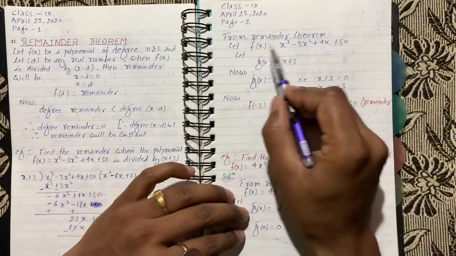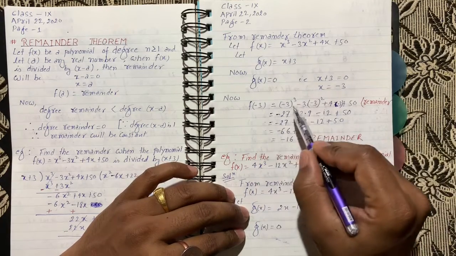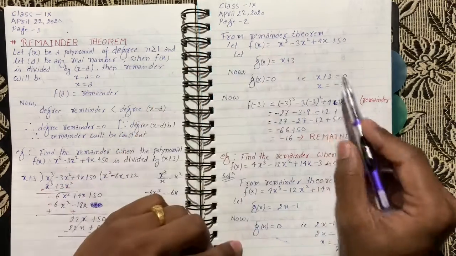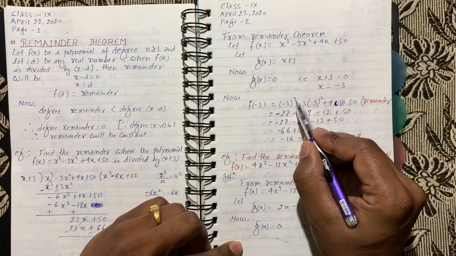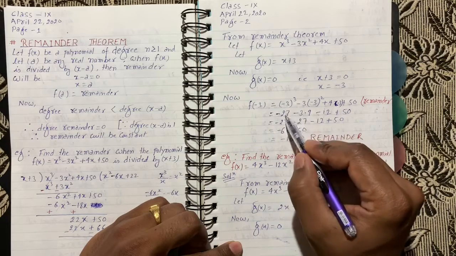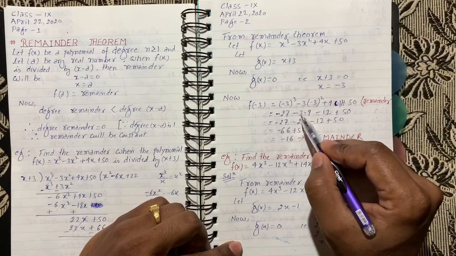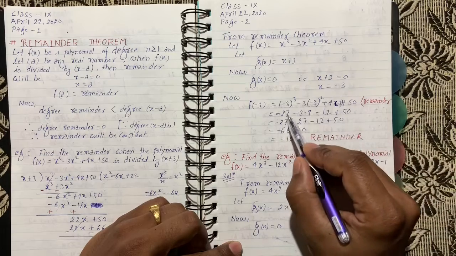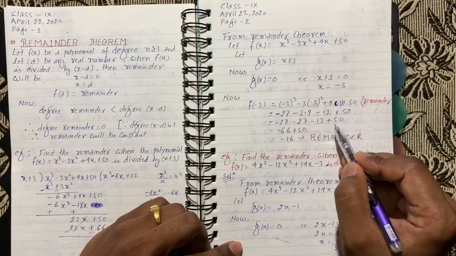So simply here I'm replacing all the x with minus 3. So f(minus 3) is minus 3 cube, minus 3 into minus 3 square, and 4, and the value of x I've written here, minus 3, and plus 50. Now minus 3 cube: 3 times, the power is odd, so we have to put a minus sign. 3 cube is 27. Now minus 3 square, so we can write here 9 and outside minus 3. 4 into minus 3 is minus 12 and here 50. Now again minus 27 written. 3 into 9, minus 27, minus 12 and plus 50.